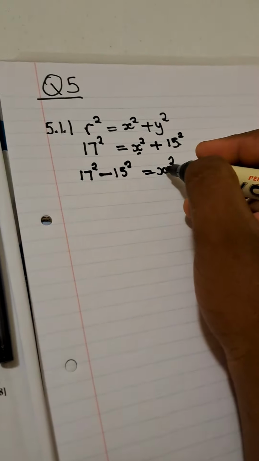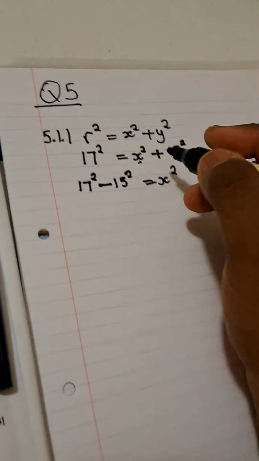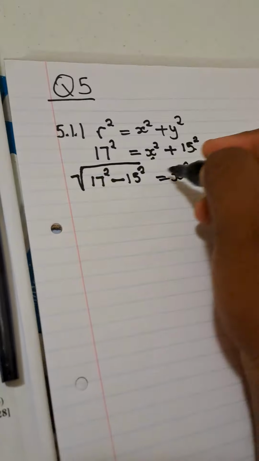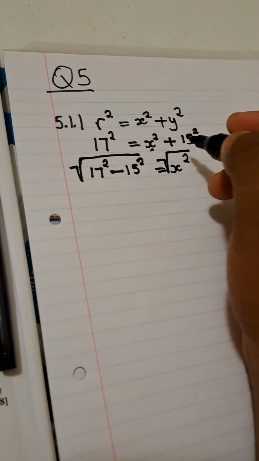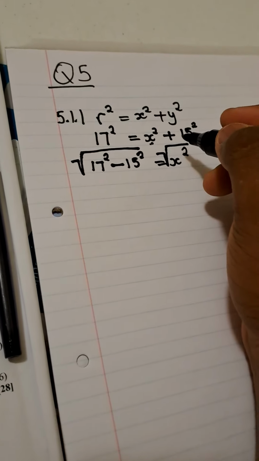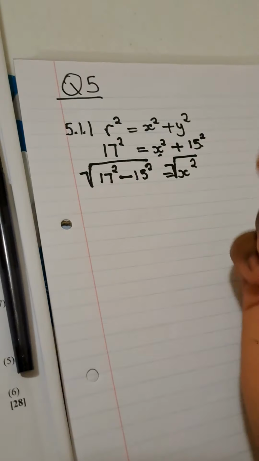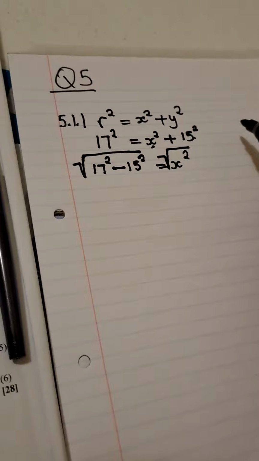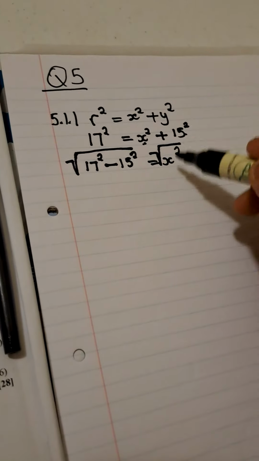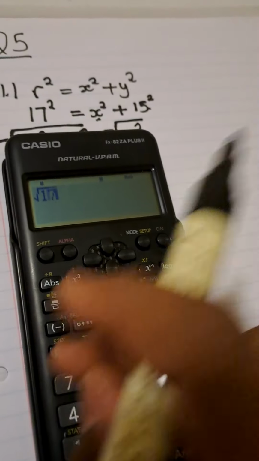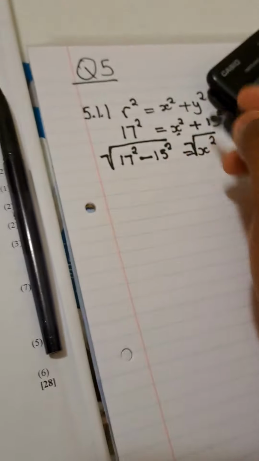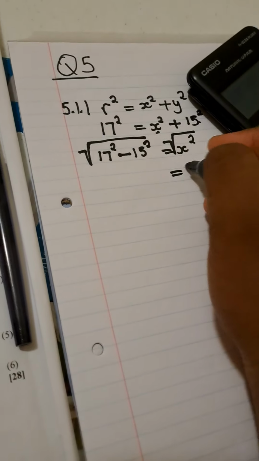Now x is the subject, so to get x I will square root both sides. You just have to simplify things like this to save time, because trigonometry is too long, especially reduction angles and everything. So you simply take your calculator: 17 squared minus 15 squared is 64, and x squared is the same as x, so the square root gives 8.